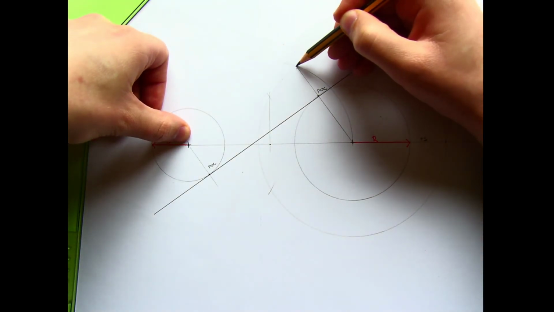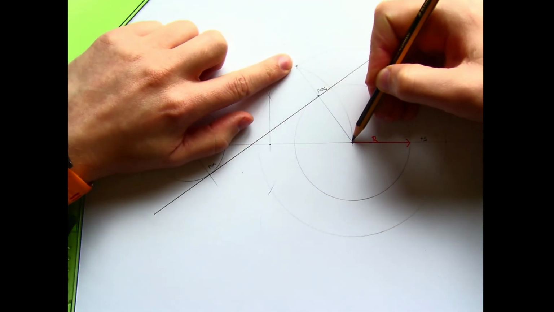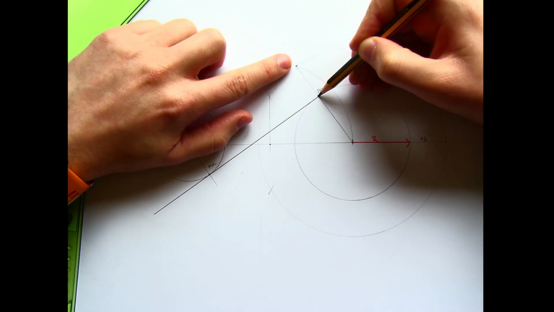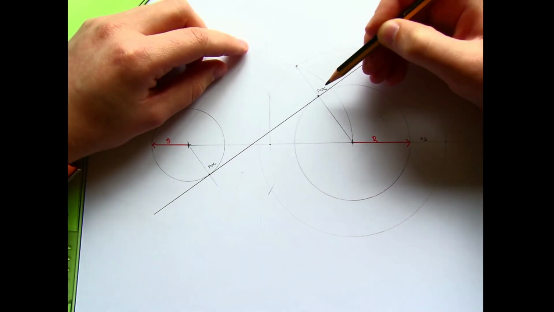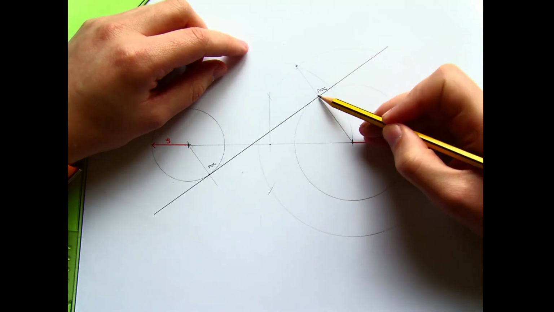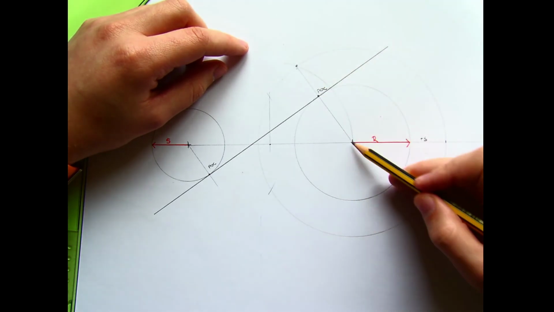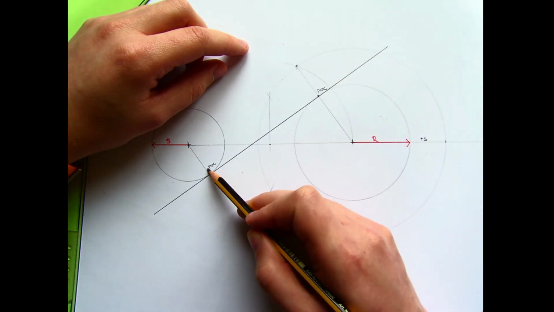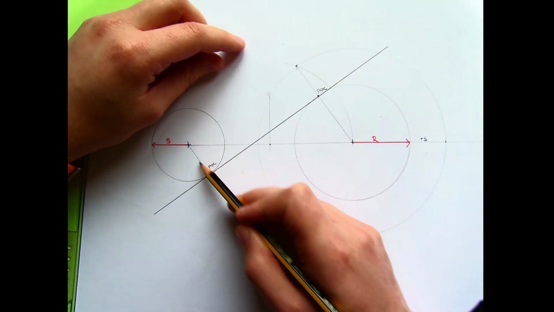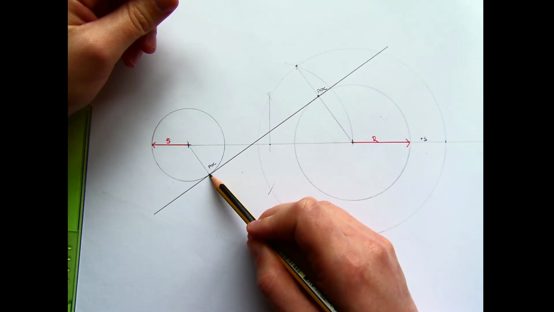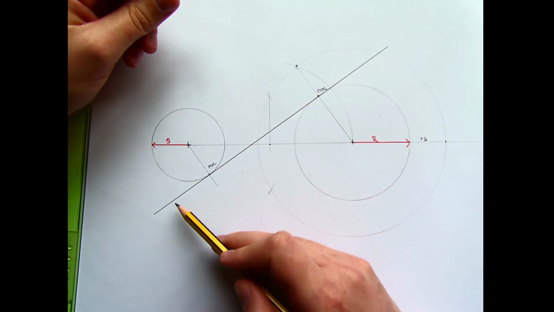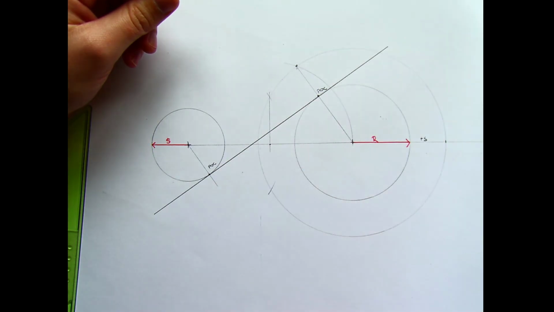But now what I'm going to do is join this point back to the center of the circle, and where it crosses my original large circle gives me the point of contact. This line here is a normal coming off it. It's perpendicular to the tangent, which means it's going to be parallel to the one coming from the center of the other circle, giving me the other point of contact. If I have both points of contact, I can now draw a straight line tangent joining the two.